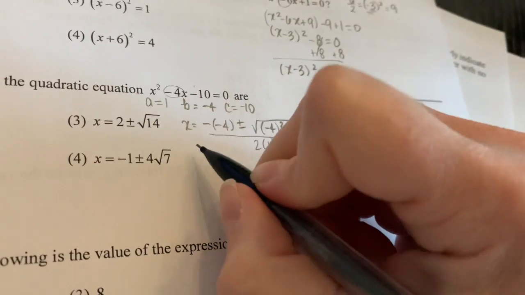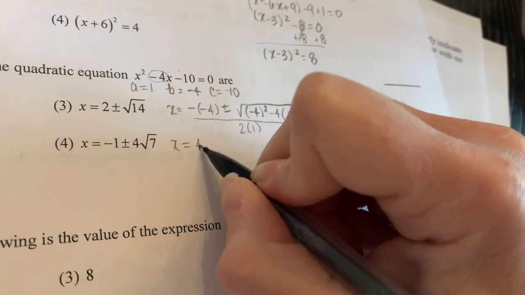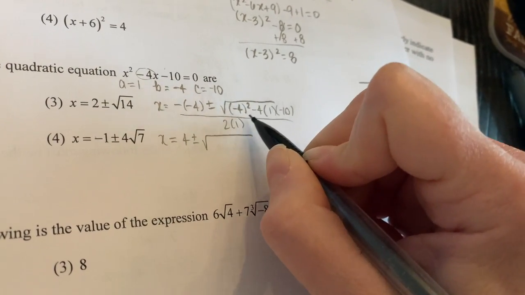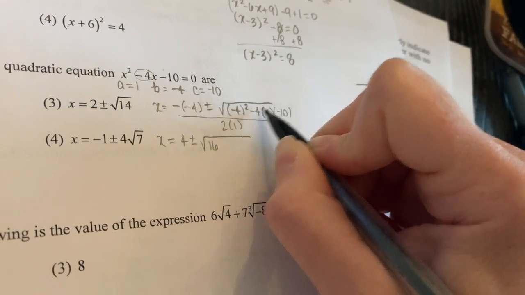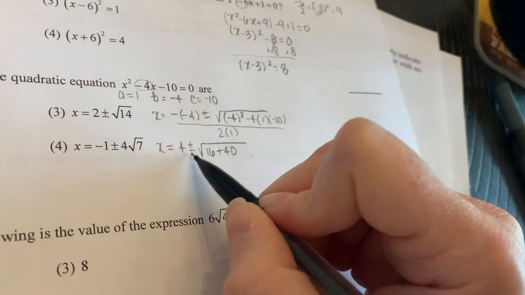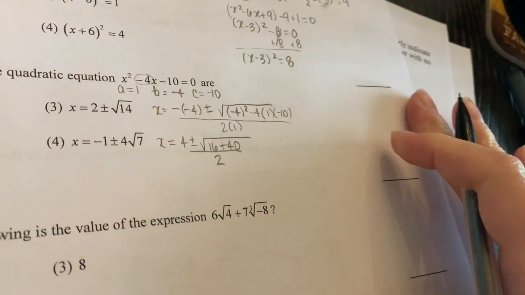Okay. So now this is equal to positive 4 plus or minus 16, and then negative 4 times 1 times negative 10 is positive 40, all over 2.